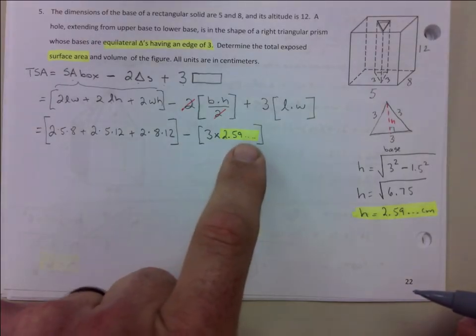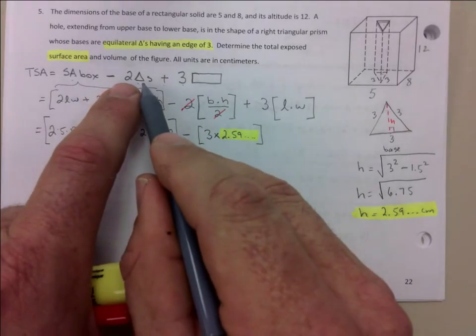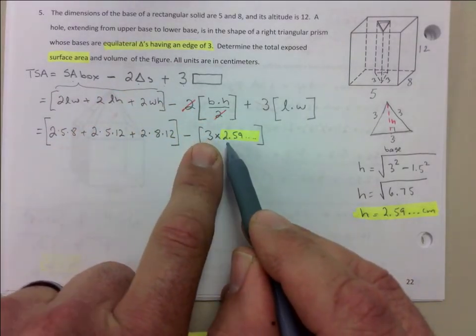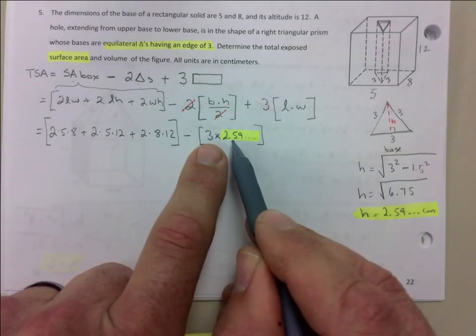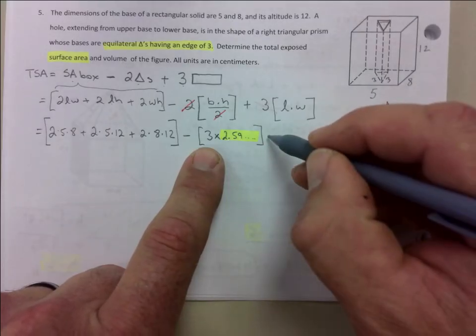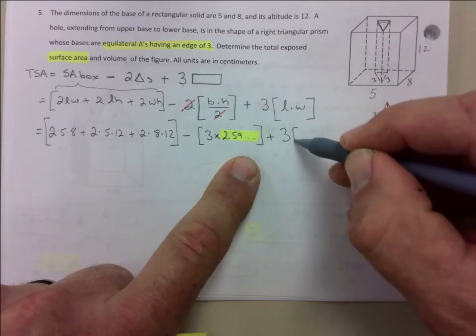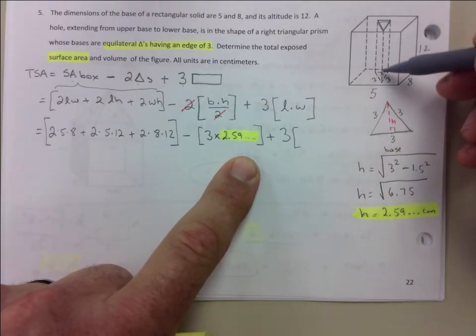Okay, so this right here takes care of the 2 triangles. If you follow this along, this is going to take care of it. I'm going to subtract those 2 triangles. Plus, this one is going to be easier. 3, you want one of these faces out here.